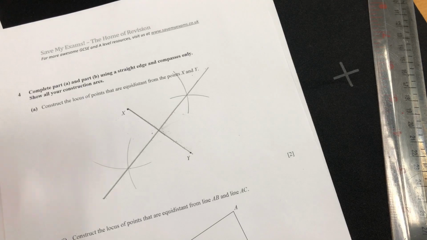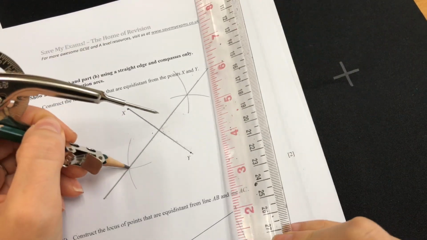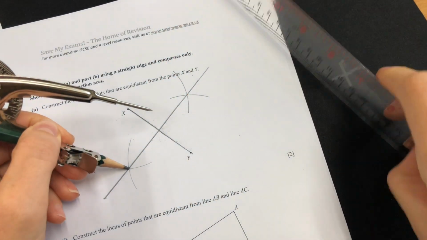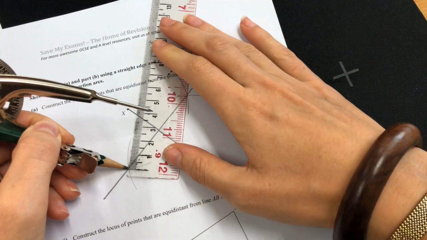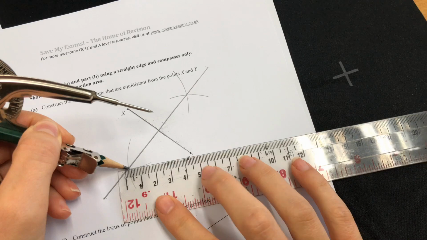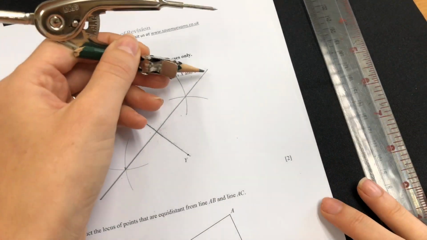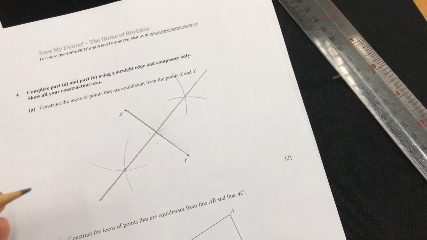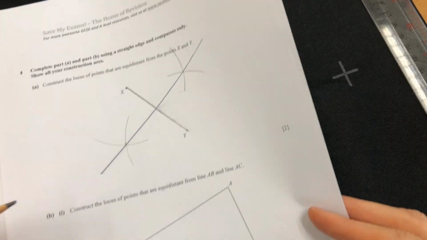All right. Can you imagine, if you measured, say, this point here, let's do it in centimetres, that is 4.5 centimetres away from X approximately, and the same thing for Y. So each point on that line is equidistant, or the same distance away, from X and Y.